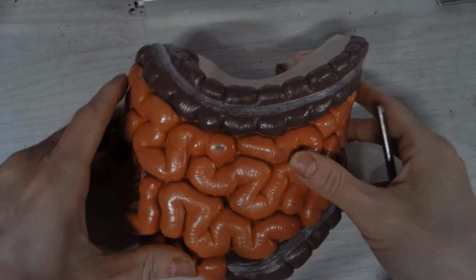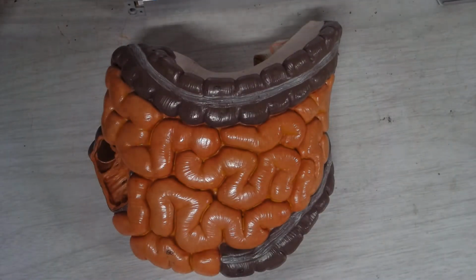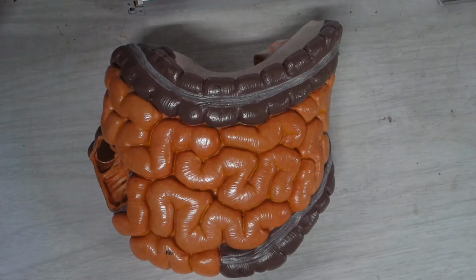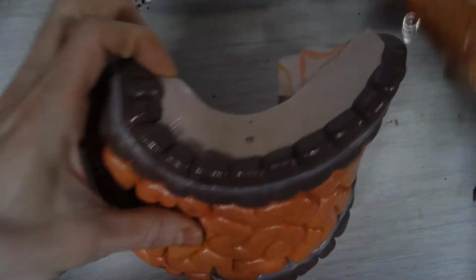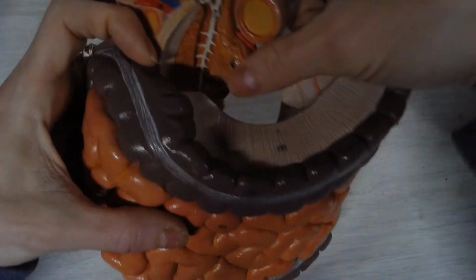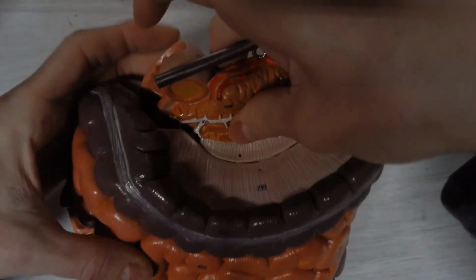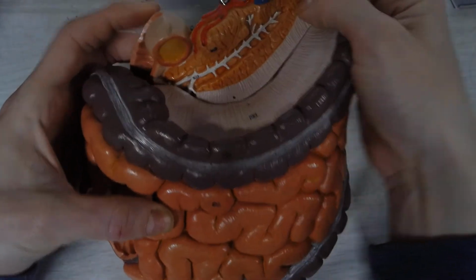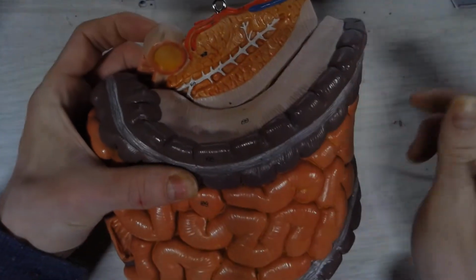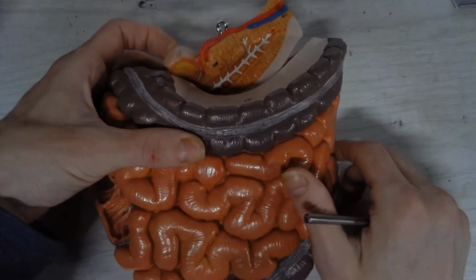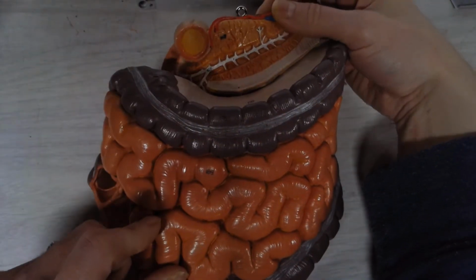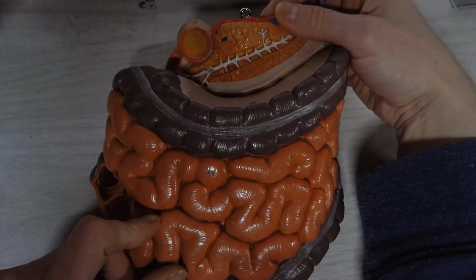Small intestines. I'll show you in a couple of different parts here. I'll focus mostly on this one first, and then I'll have you take a look at the older model as well. Okay, so these are the different parts of the small intestines. The first part is the duodenum.